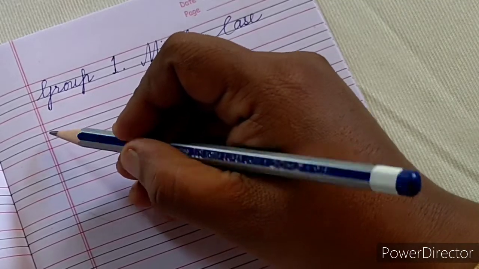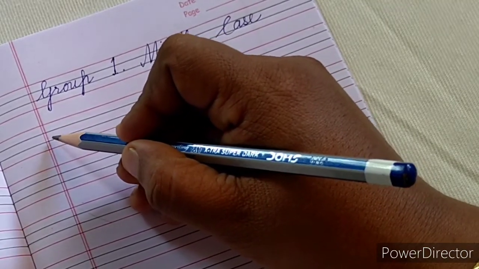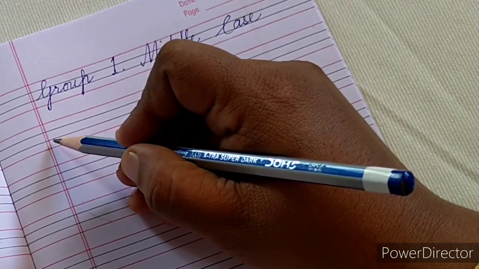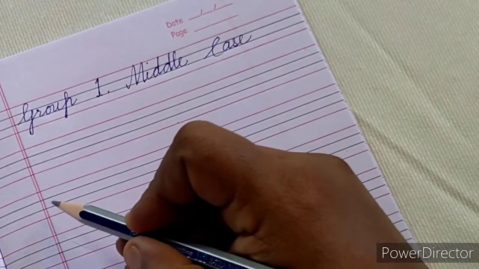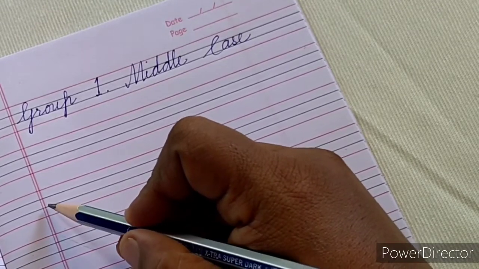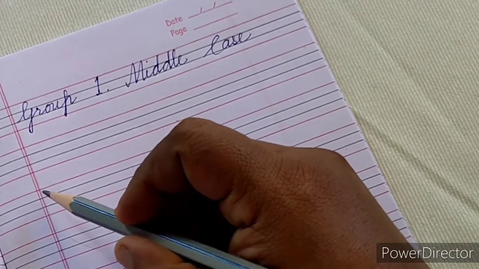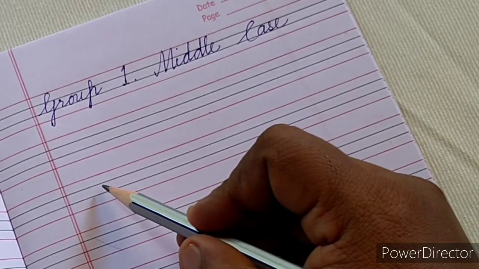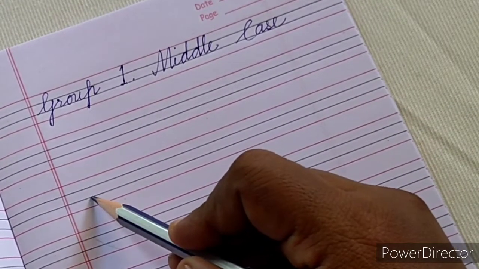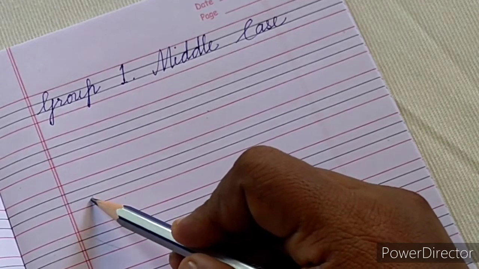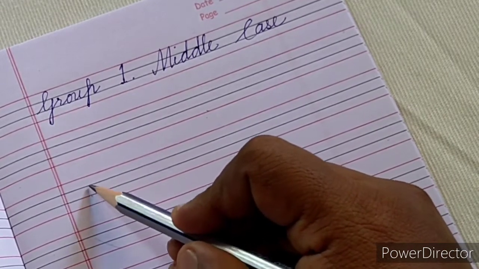Since you have learnt the curved line, letter C will be easier to begin with. I'm going to begin letter C from the third line with a slant line. As you have learnt slant line and curved lines, with the help of those lines you're going to write the alphabet. All the middle case letters will be written in between these two black lines, so you need to concentrate on the middle lines.